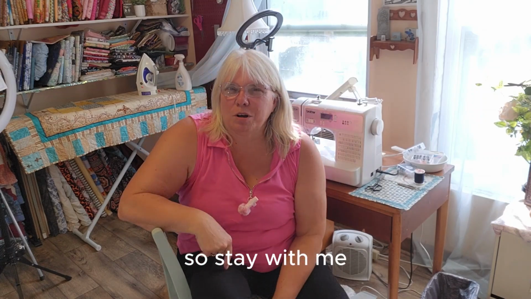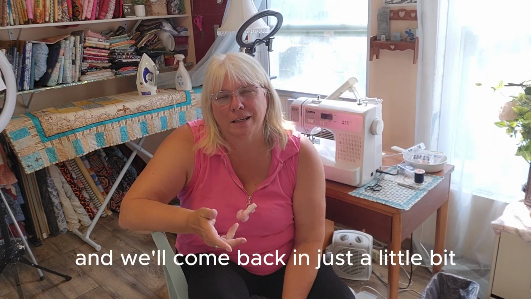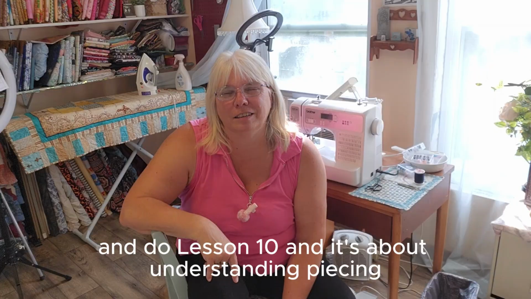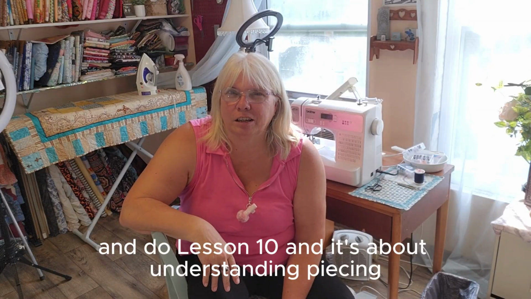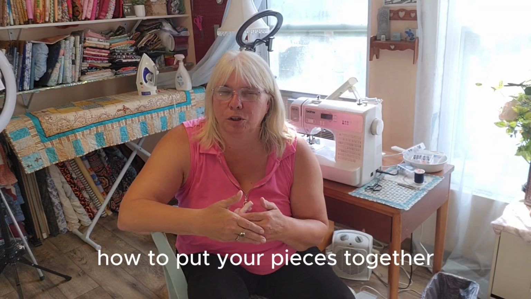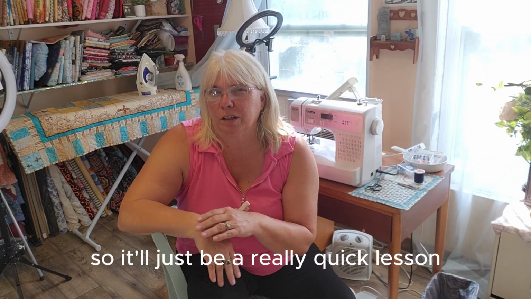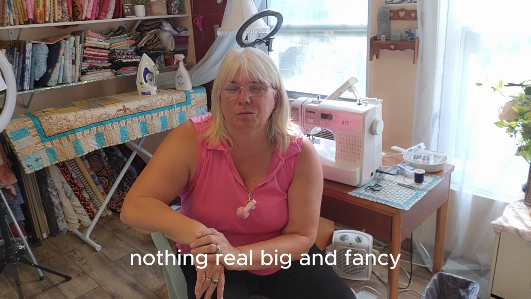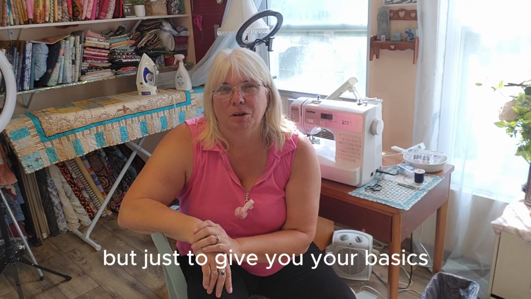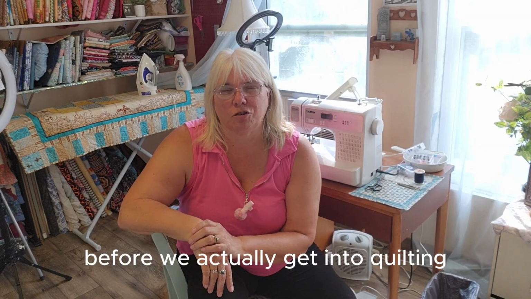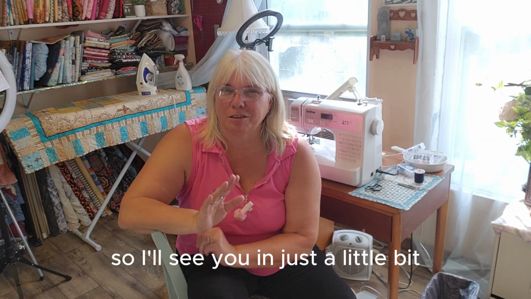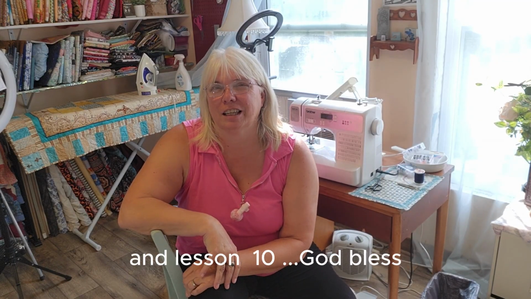Stay with me and we'll come back in just a little bit and do lesson 10. It's about understanding piecing, how to put your pieces together. It'll just be a really quick lesson, nothing real big and fancy, but just to give you your basics before we actually get into quilting. I'll see you in just a little bit in lesson 10.